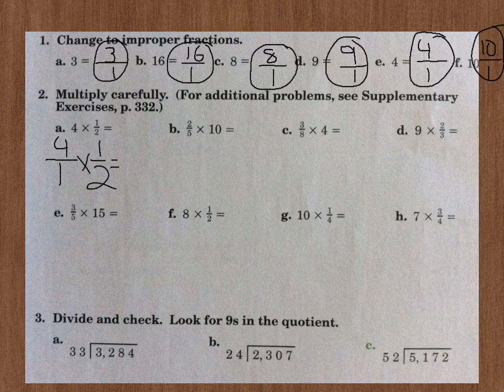Let's do our cross-canceling. What goes into both 4 and 2? 2 does. 2 goes into 4 2 times. 2 goes into 2 1 time. And now we're just multiplying across. 2 times 1 equals 2. 1 times 1 equals 1. We get 2 over 1. That's an improper fraction. For our answer, let's make it proper. 1 goes into 2, 2 times.